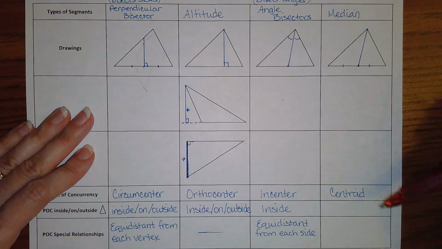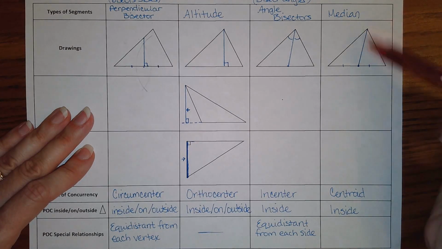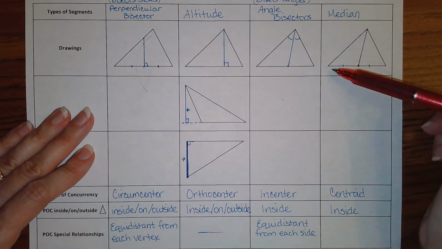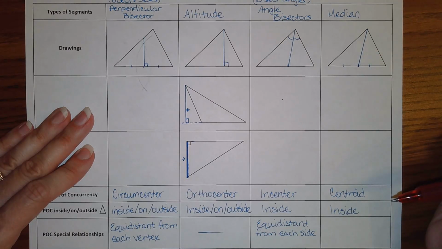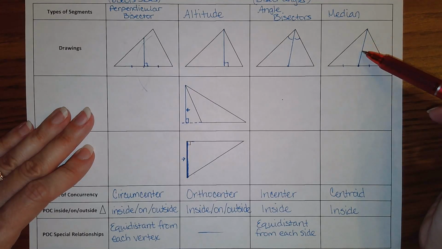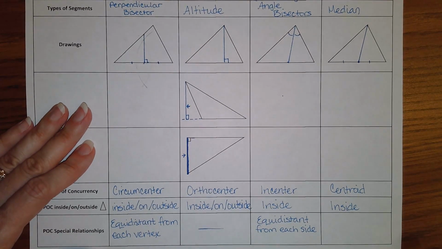Okay, and the centroid will always be inside of the triangle. Whenever you draw all of your medians in, that point will always be inside the triangle. It will not be on it or outside of it. It will always be inside. And then we've got that special relationship down at the bottom.